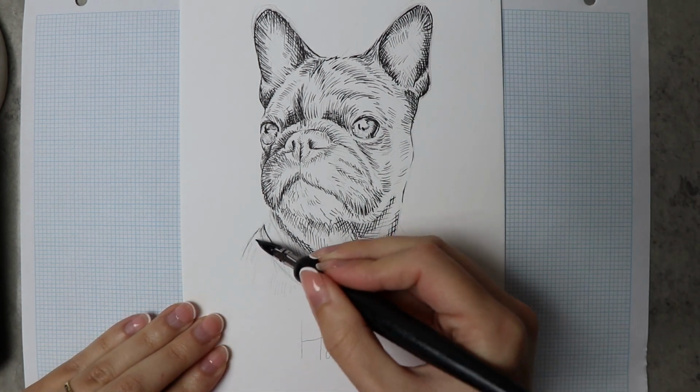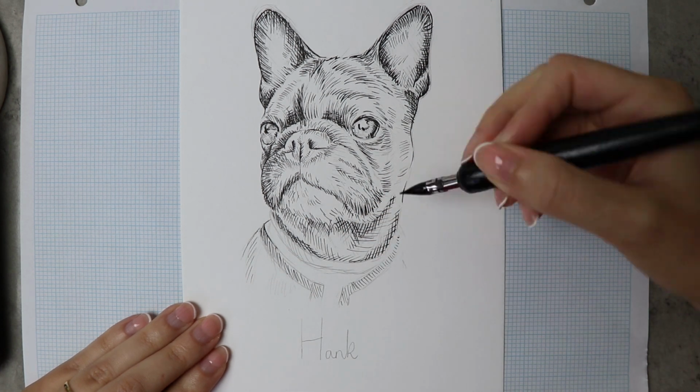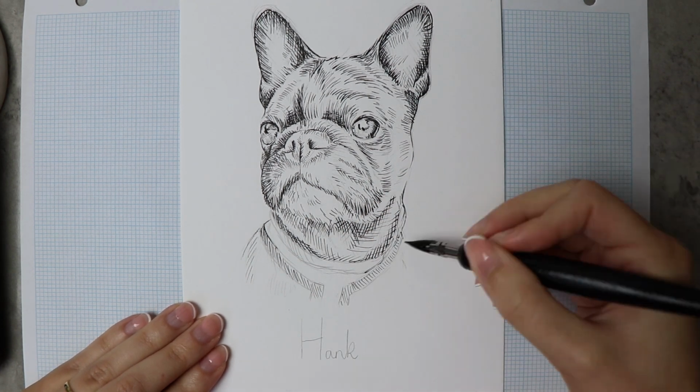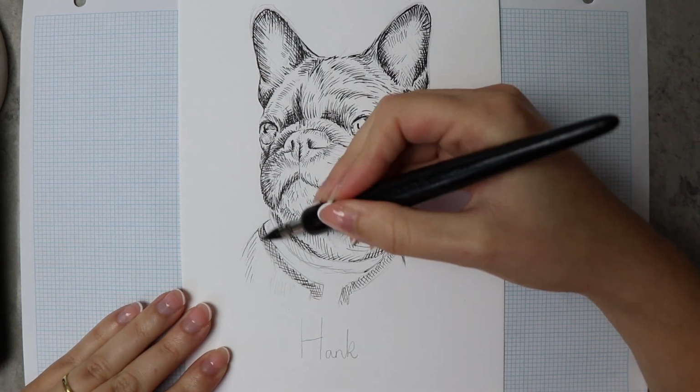And it's just so lovely. I do love the cross hatching look. I think it's actually really, really effective. The texture that cross hatching creates is just beautiful.